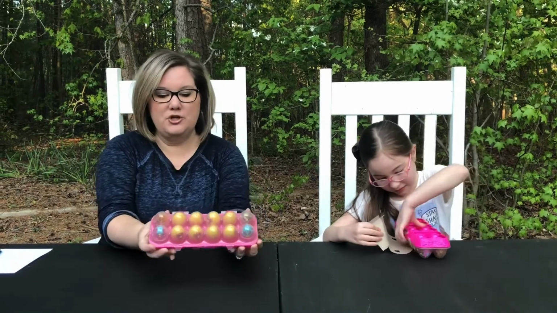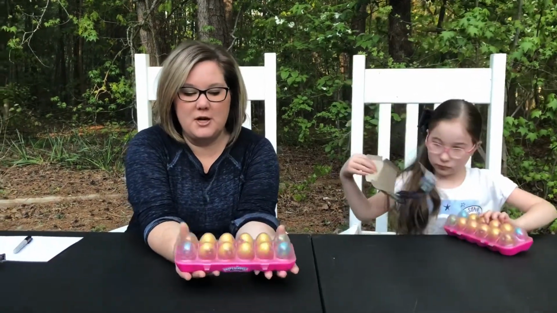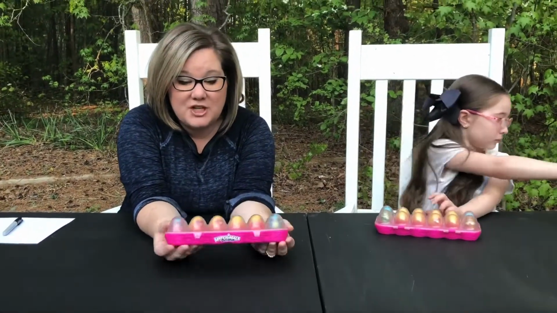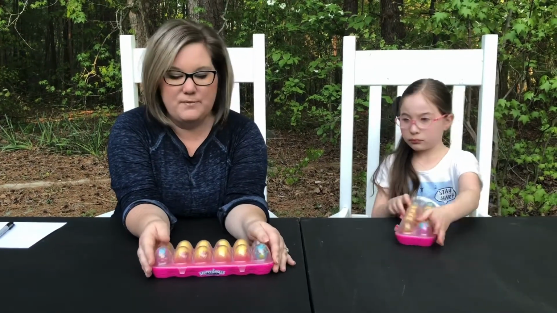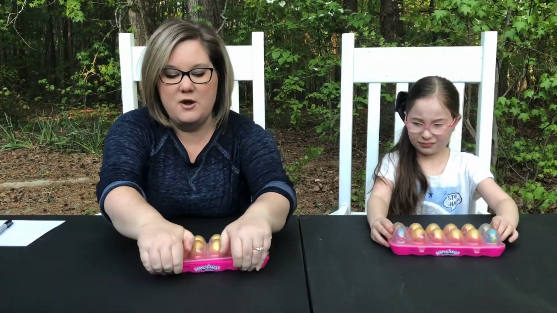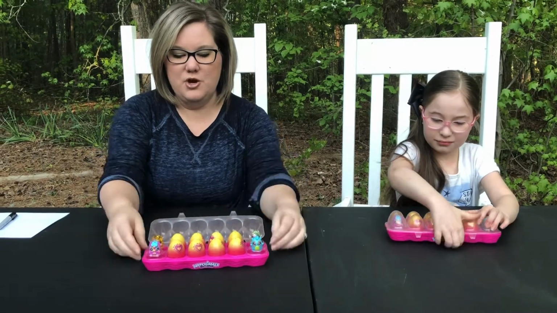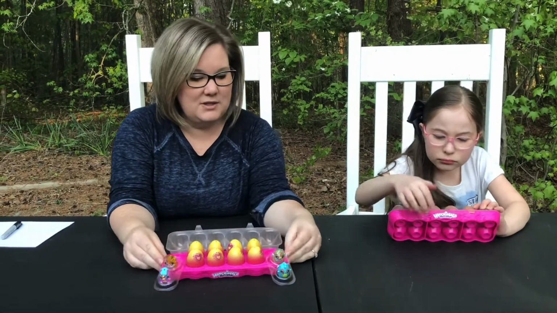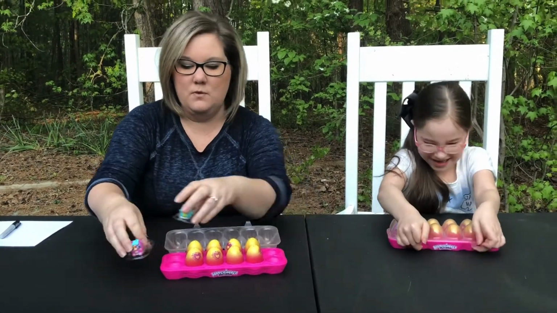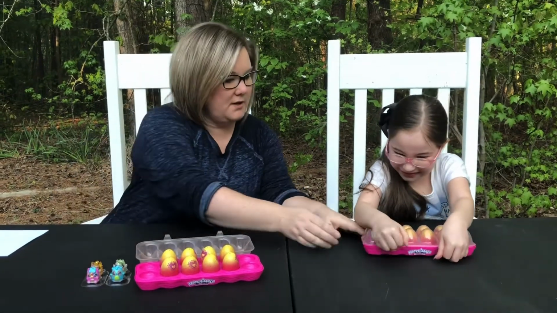So first I want you to just look at my Hatchimal container. My Hatchimal container is made just like an egg container that you would get from the store. So if I open it up, you notice, just like my arrays, you got it there, Vera Ray? Yeah. Oh, we have some little extras over here. Here, let me help you.